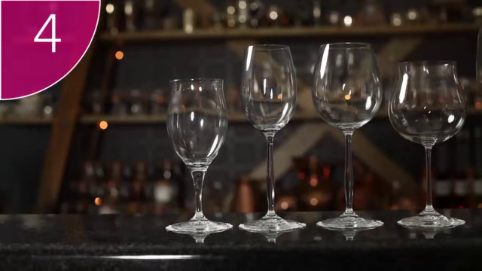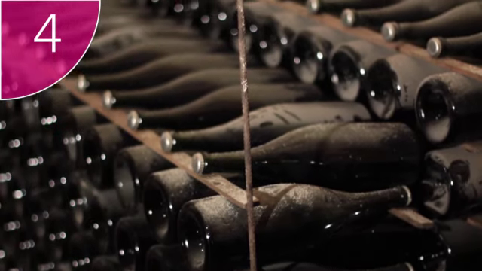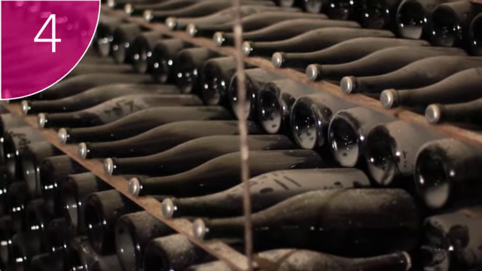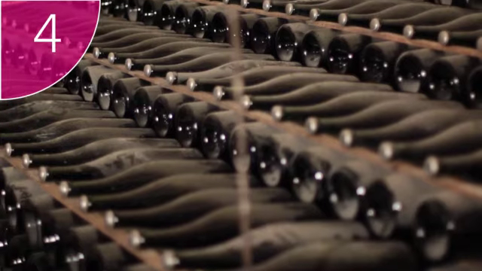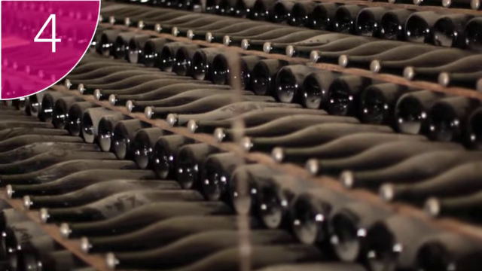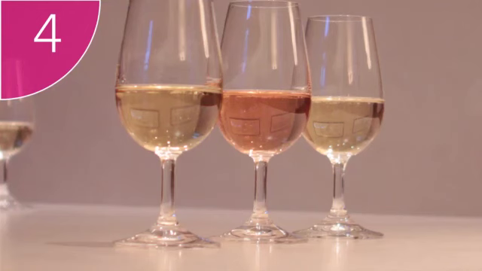Step 4. The wines that come from the first fermentation are bottled, and a mixture called the liqueur de tirage is added. It is made up of sugar, yeast, and wine. By adding this mixture to the wine, a second fermentation stage takes place, and this is where the sparkling wine gets its bubbles. The bubbles are created because fermentation creates carbon dioxide.